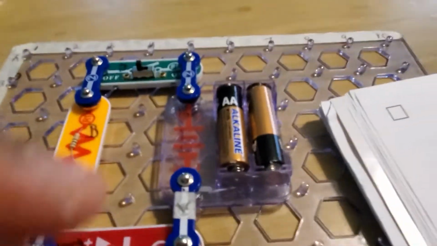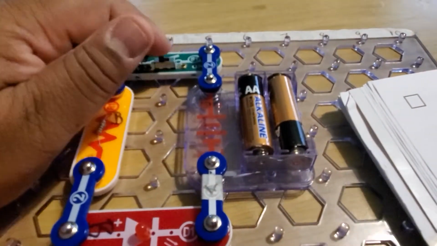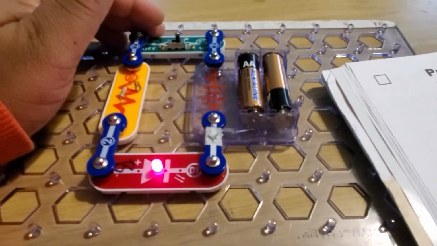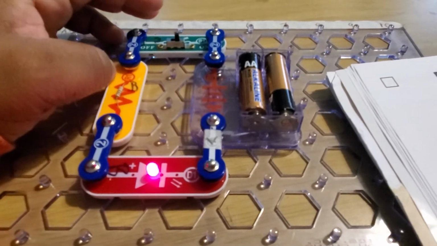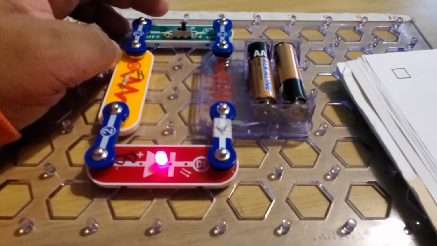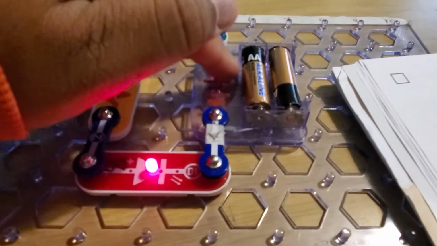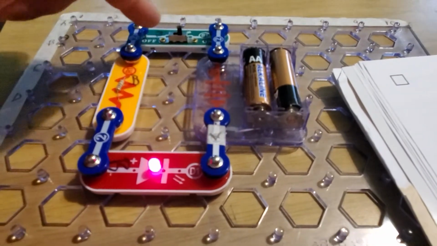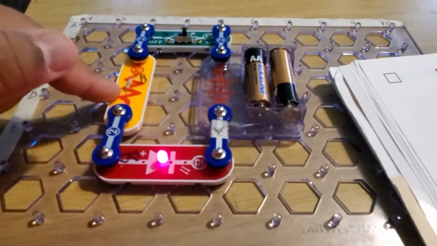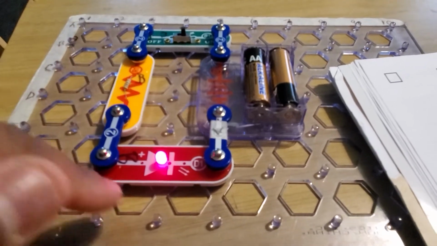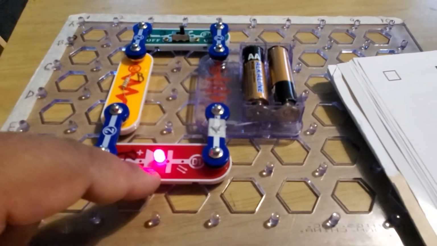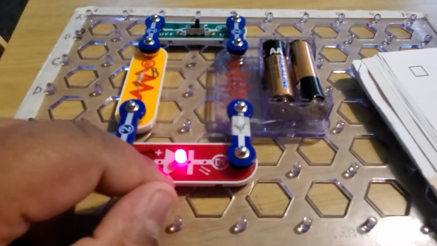Okay, now that everything is connected in one path, I can turn on the switch and you see the light comes on. And the resistor here ensures that as the electricity is flowing, it slows down the flow just enough so that this LED has the proper amount of current.